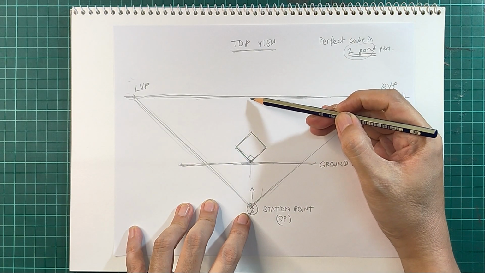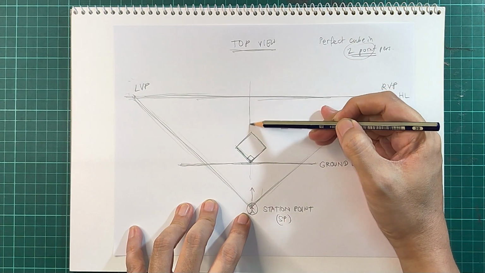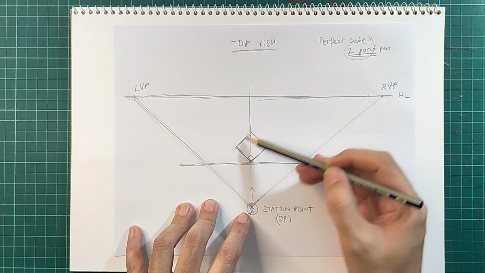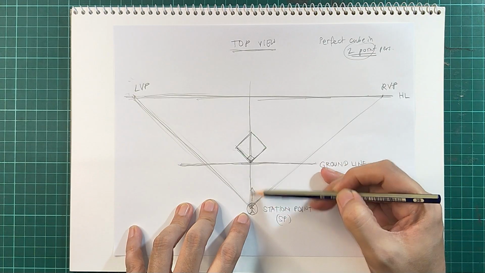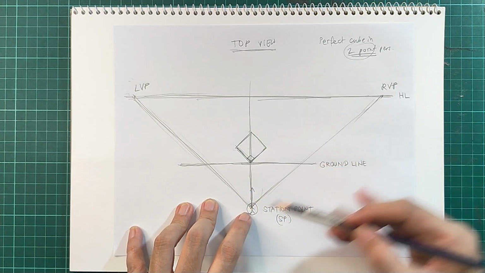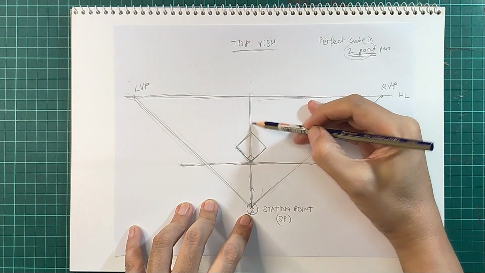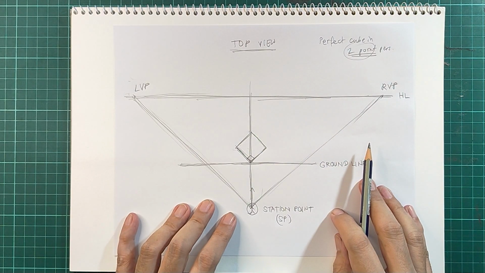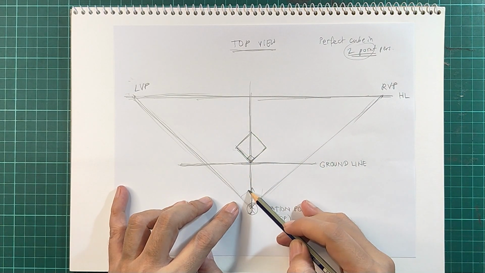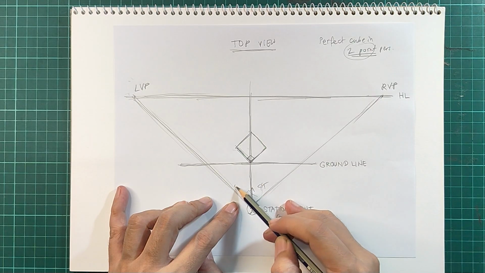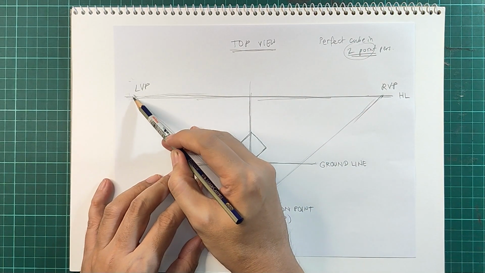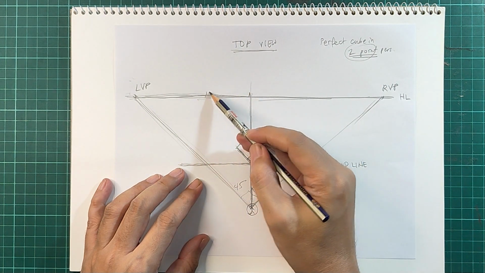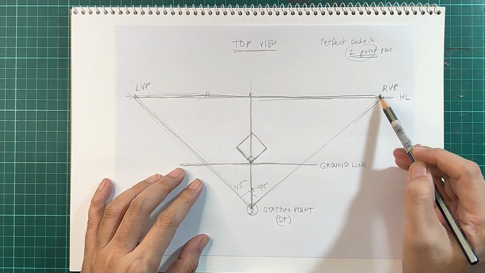I'm now going to draw a line down the middle so that we divide this top of the cube into two parts. Because this is 90 degrees, this is 45 now, and this is 45. Because they're the same, we know that this distance is the same as this distance.